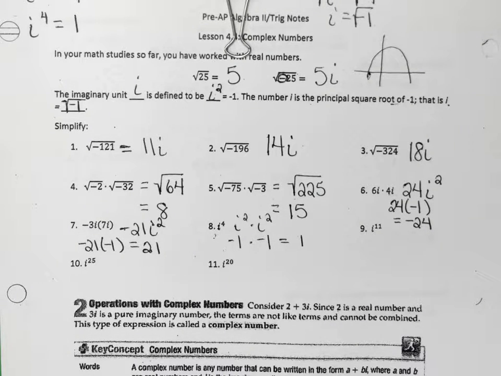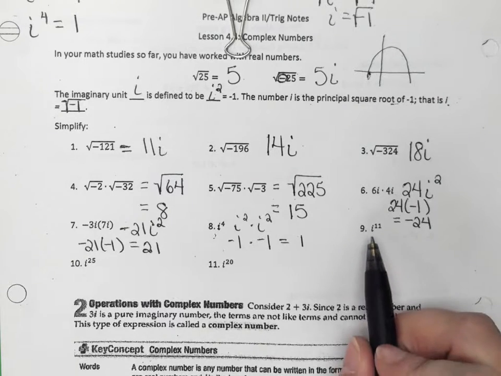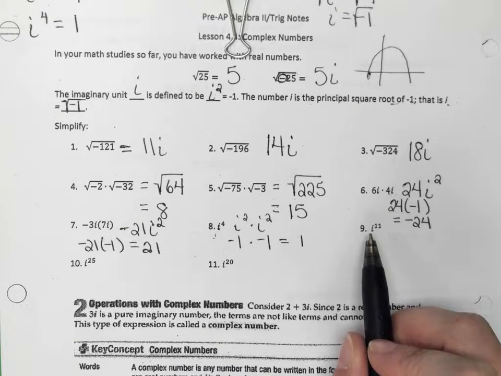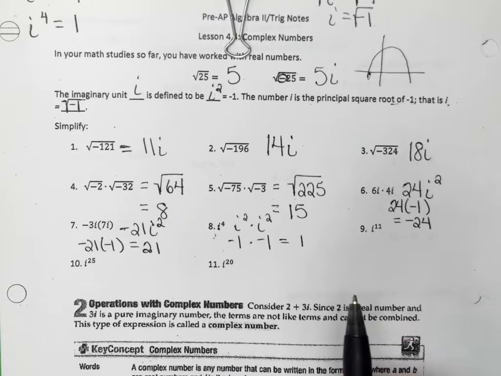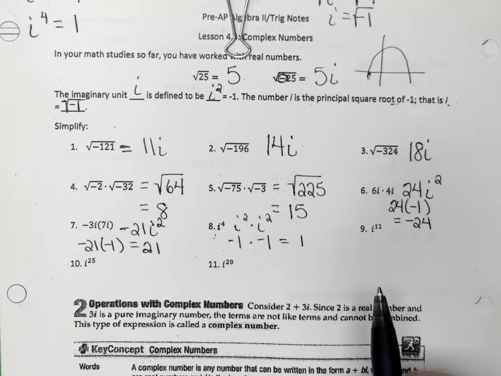All right, now number 9. So guys, this is getting to where it's too much to write out. You could still write this one out if you wanted to: i squared, i squared, i squared, i squared, i squared, and then i. You could do that, but there's a simpler way to do it.